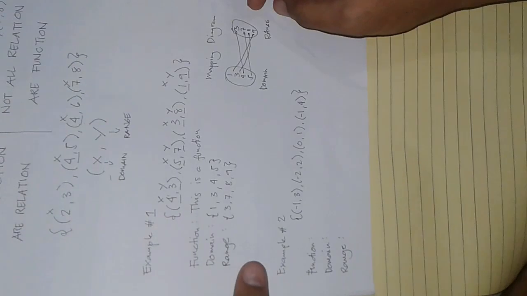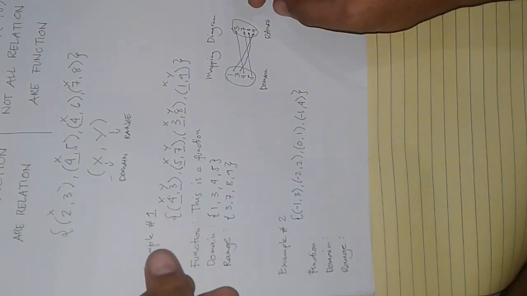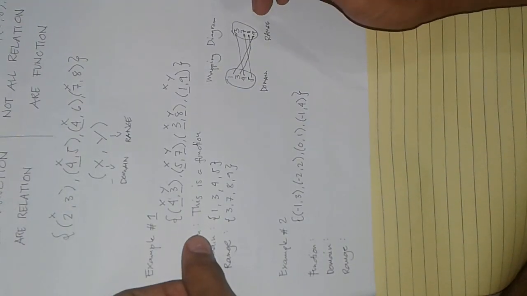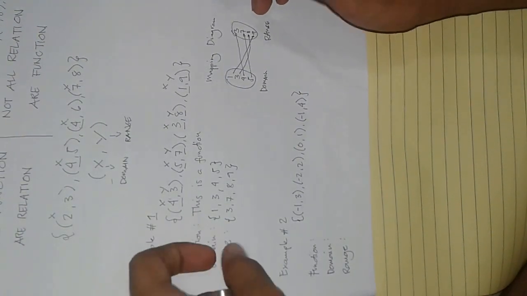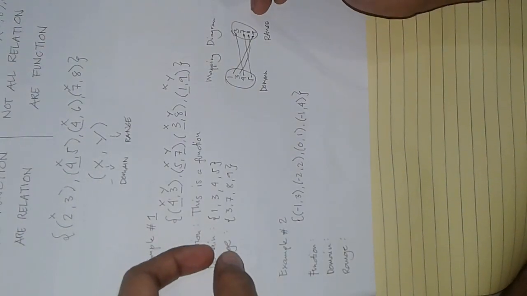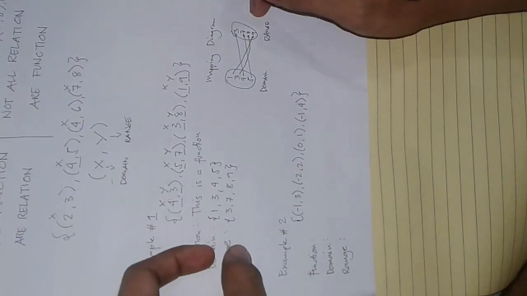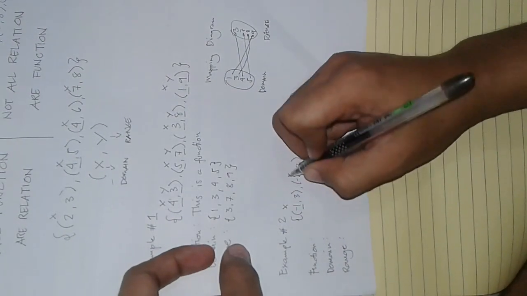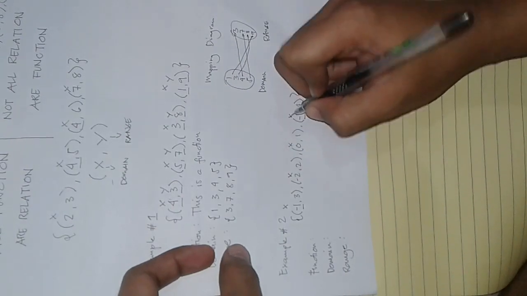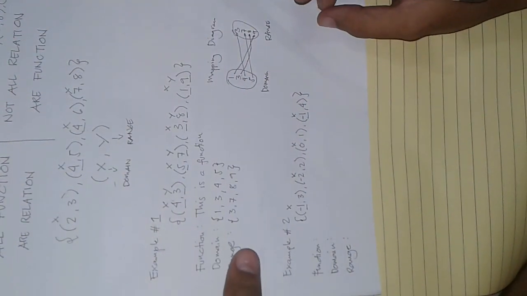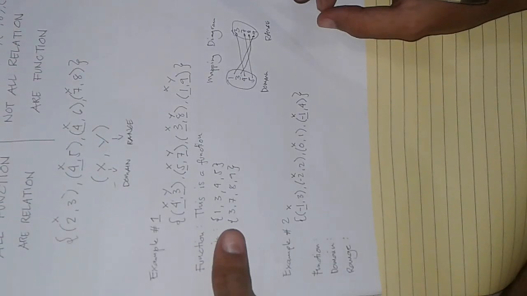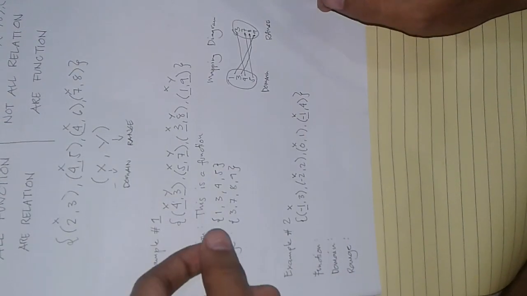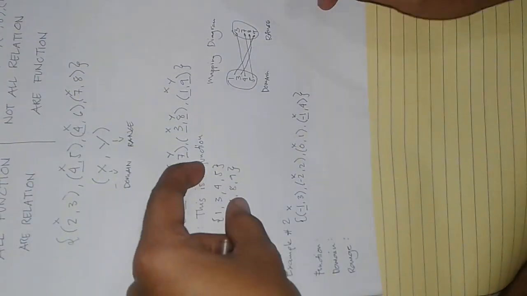Is the relation a function? Looking at the domain, you can tell already that this is not a function. Why? Because it has a repeating value in the domain, which is negative 1. However, you can still list down the domain and range and plot the mapping diagram to see if it is really not a function.